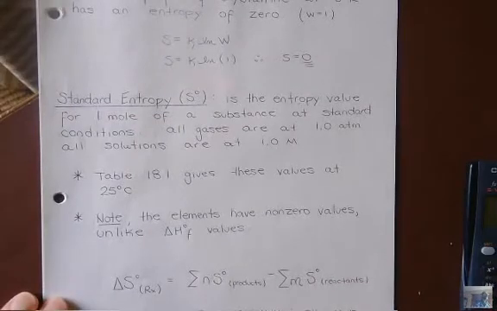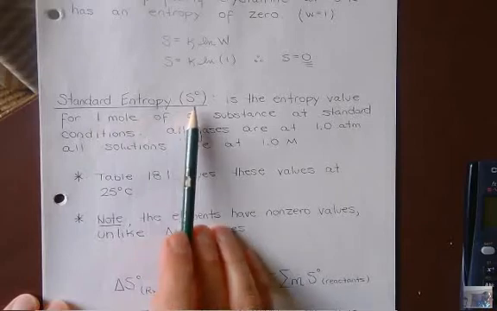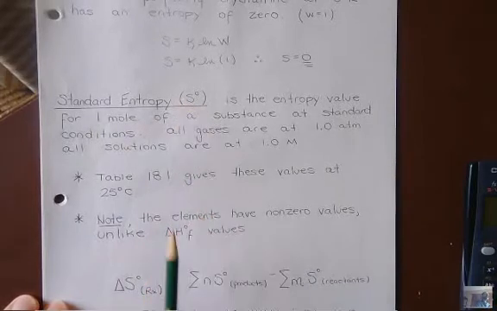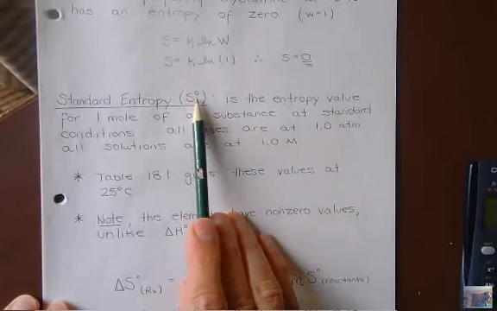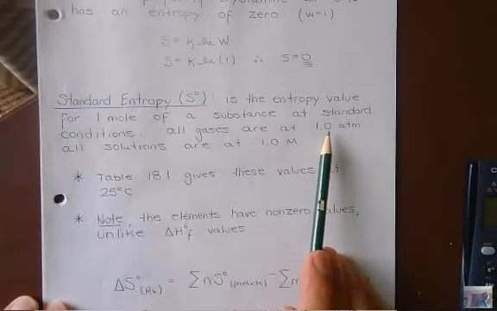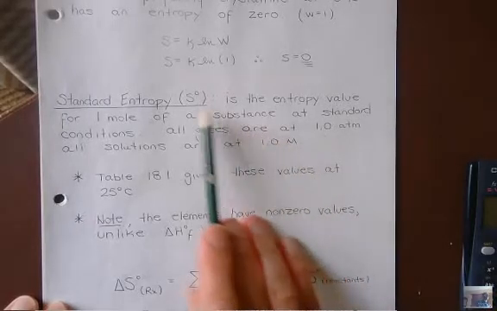This is the third video, probably of four, in the series for chapter 19, which is on thermodynamics. Where we left off in the last one was we started to talk about standard entropy. We know entropy is the degree of disorder that a substance has. Standard conditions don't reflect the temperature, but reflect that any partial pressures of gases are at 1 atmosphere and any solutions are at 1 molar solution.